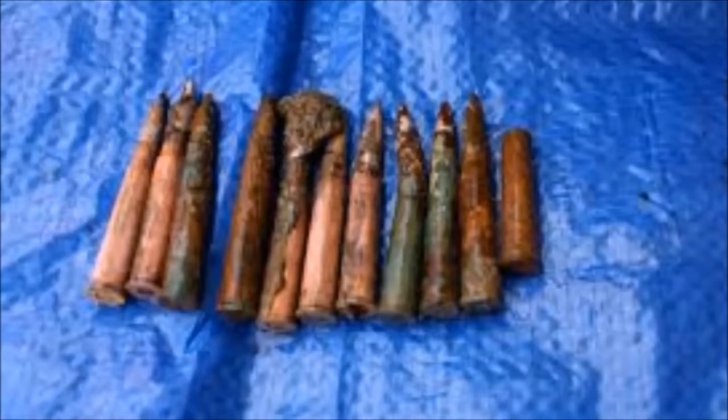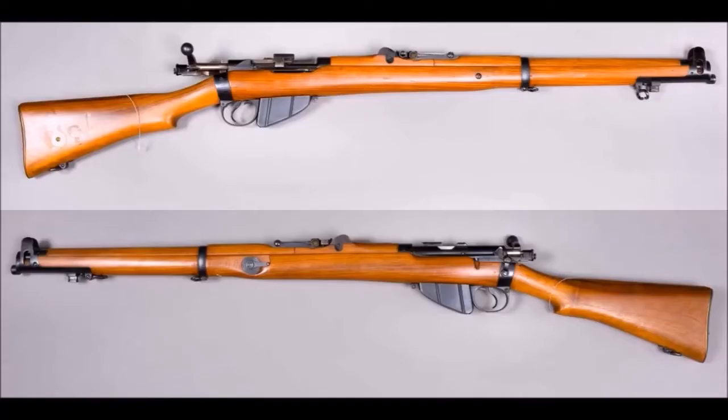This ammo is .303 caliber, produced by Remington, an American arms manufacturer. .303 is also the main round used in the British infantry's Lee Enfield rifle, which was their main rifle at the time. It is estimated that there are 4 million rounds with the wreckage.